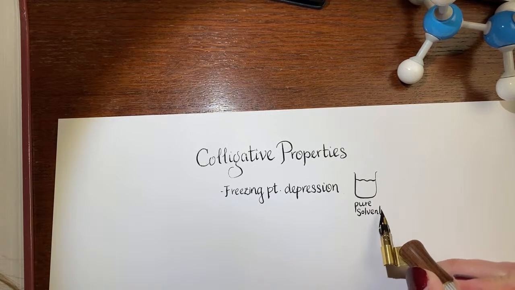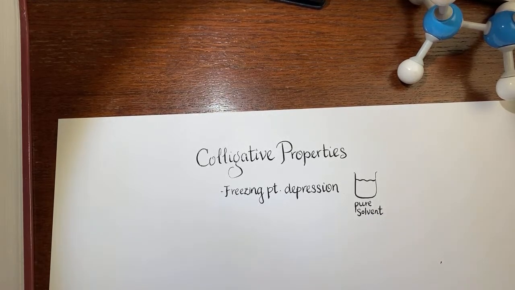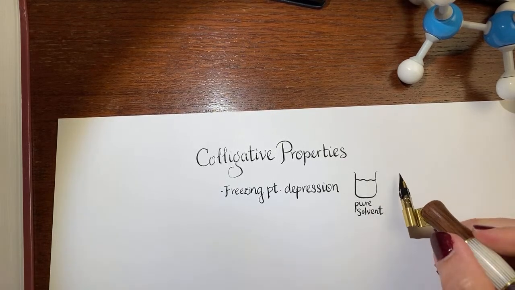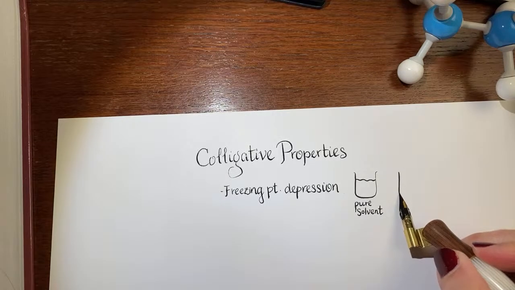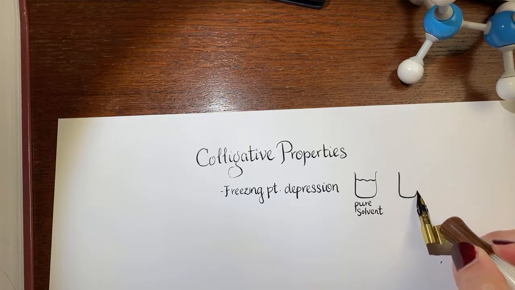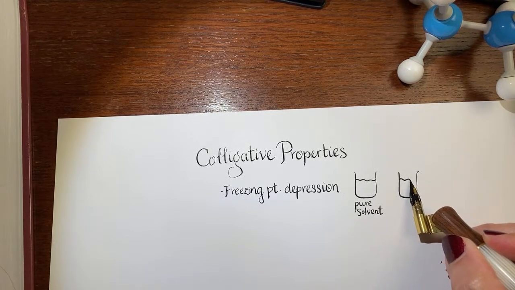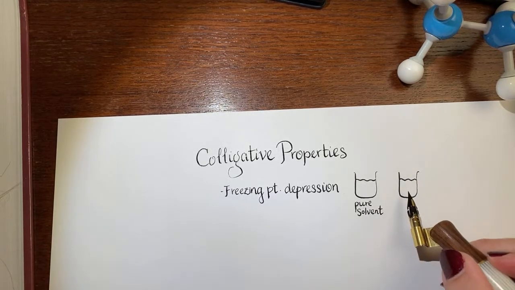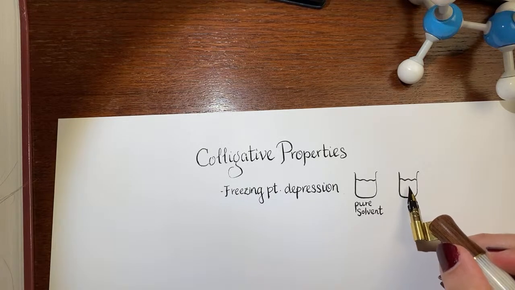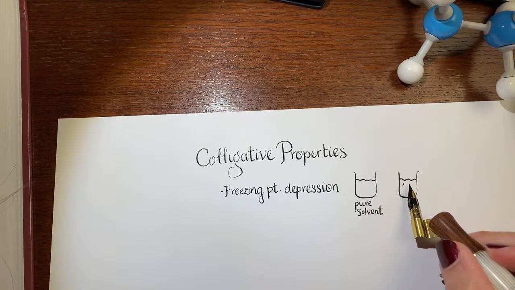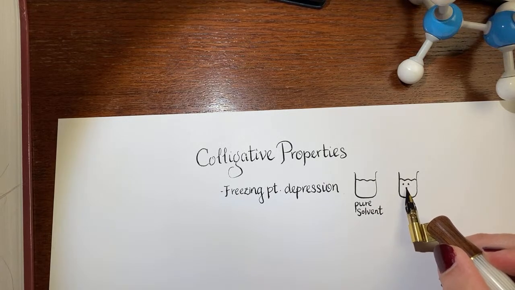And then, let's say we've got another beaker that has the same solvent and the same amount of the solvent, but now we have particles in it.